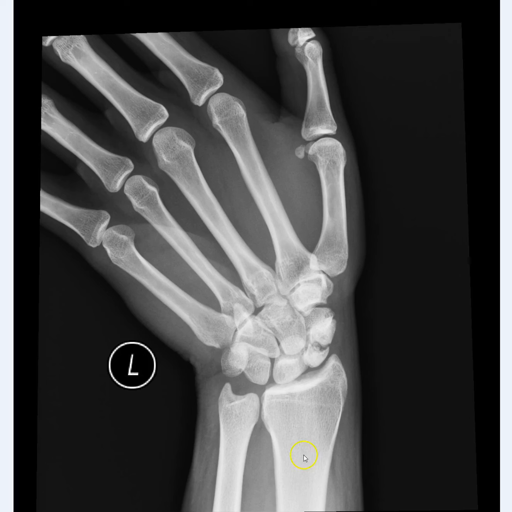But before I move on to that, there was one more plain radiograph here. This x-ray shows ulnar deviation of the wrist, which is done to increase the space between the scaphoid fracture to see if there's any more displacement when this type of stress is placed on the wrist.